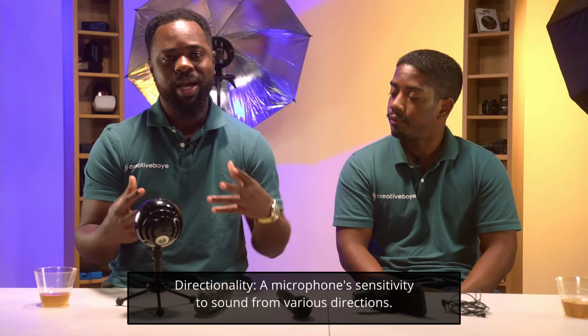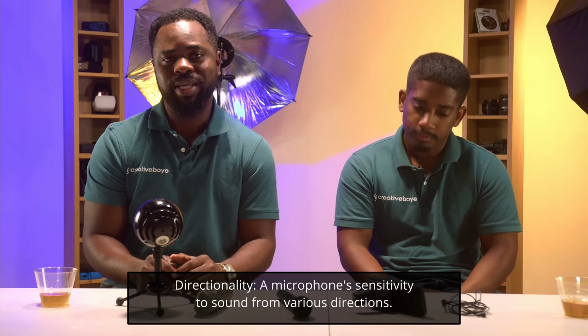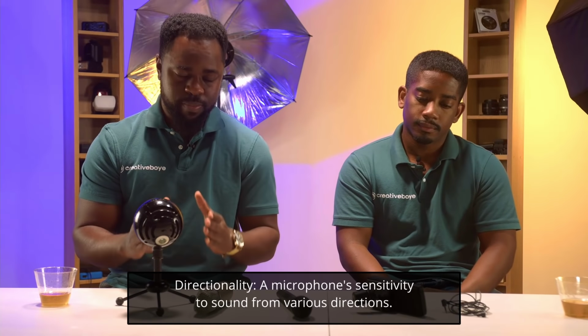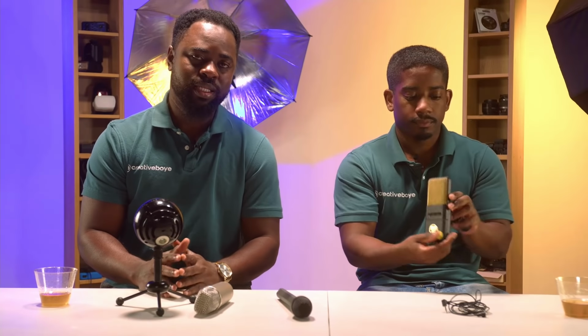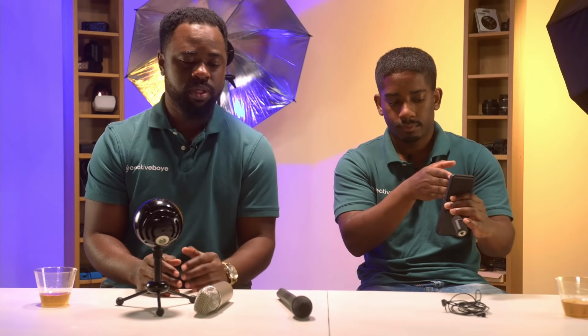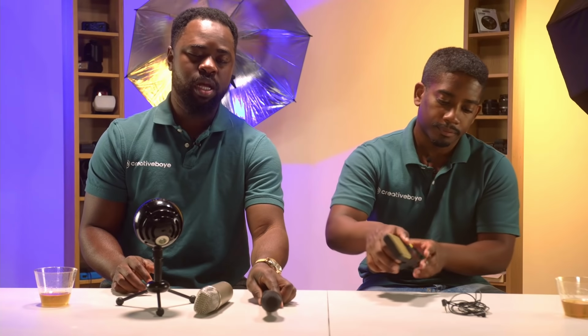All right, so we have the omnidirectional mic, the bidirectional mic, and the unidirectional mic. The directionality is basically the way the mic receives its sound. The bidirectional mic receives its signal from the left and the right. The unidirectional mic receives its sound from the front. Most of the time you will see a little dot over here, and we're going to walk you through all these mics.